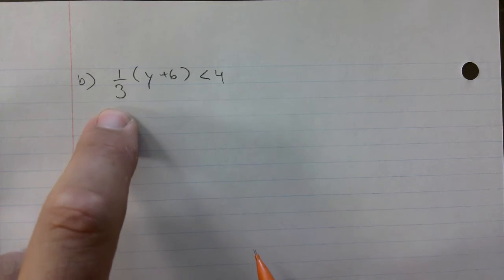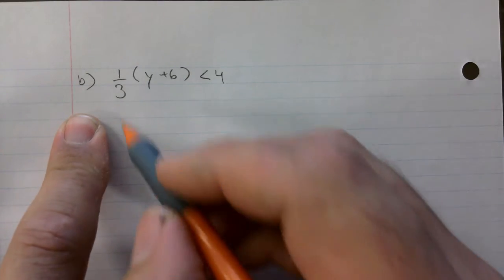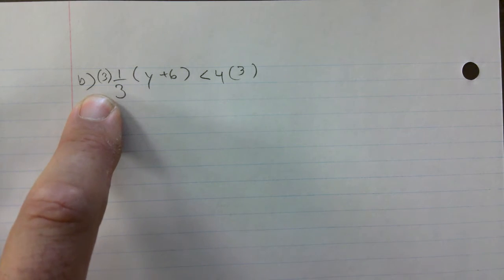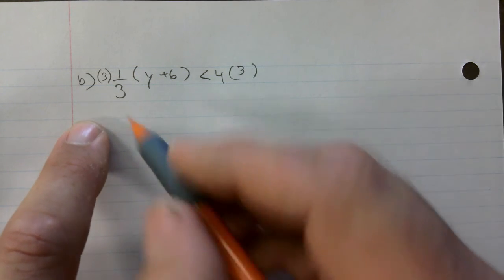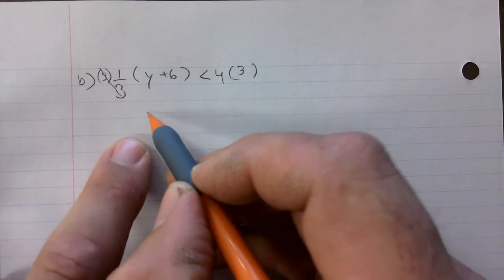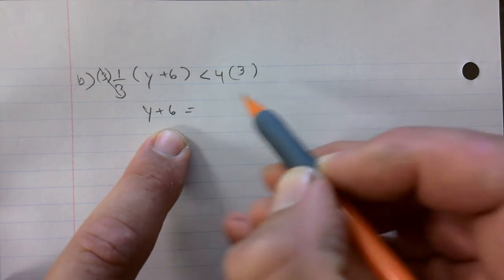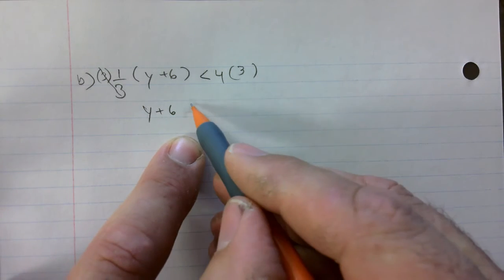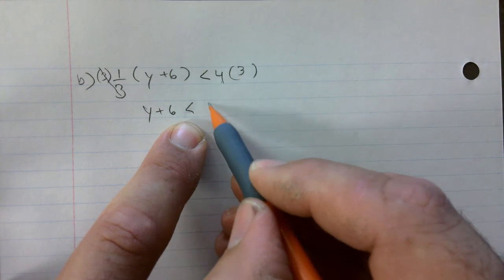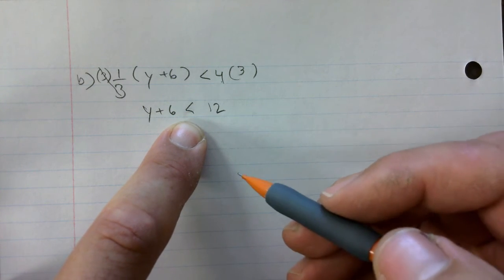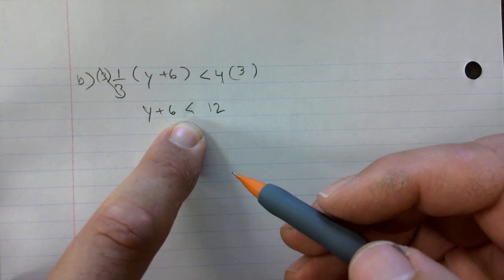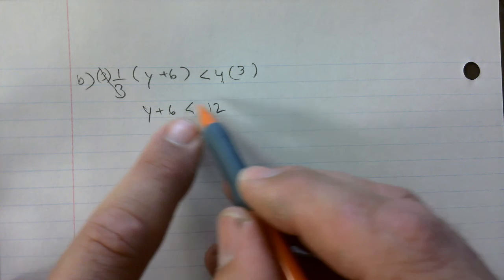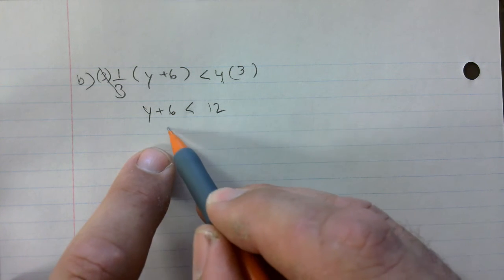So the 1/3, we're going to get rid of it. You multiply this side by 3 and that side by 3. You multiply both of them by 3. That gets rid of this. So you really end up just with y plus 6. And on the other side of the inequality sign, it's just a less than. 4 times 3 is 12. In terms of the arithmetic, you treat it like an equal sign. For example, you're bringing the 6 over, subtracting.